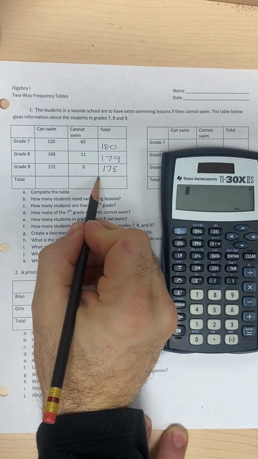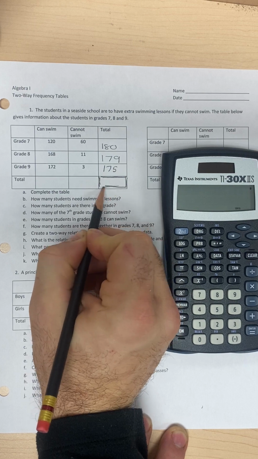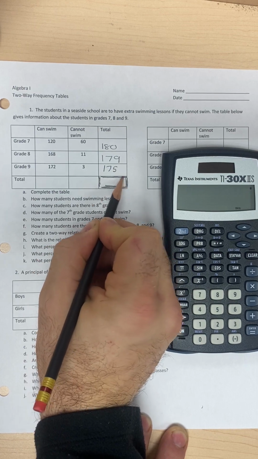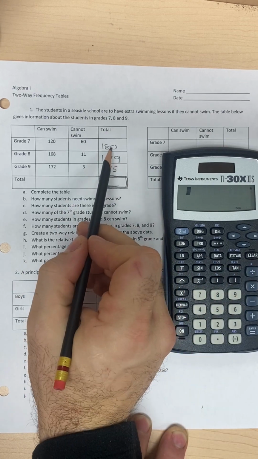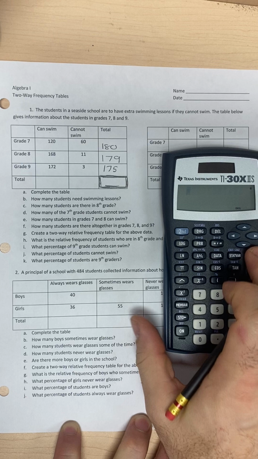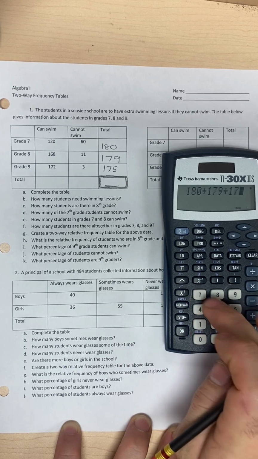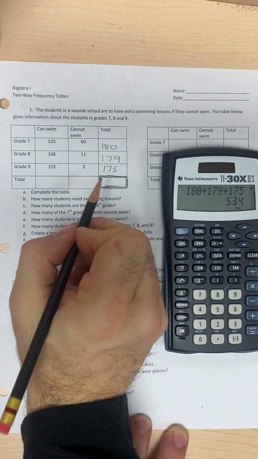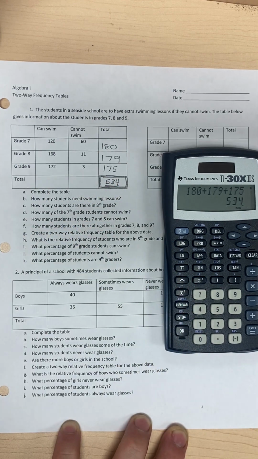In the whole school, this bottom right box always represents our total of the entire sample that we collected data. And so in the entire school, if I add 180 plus 179 plus 175, I can get the total, which is 534 total students in the school.